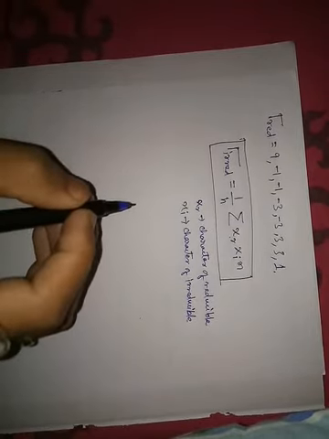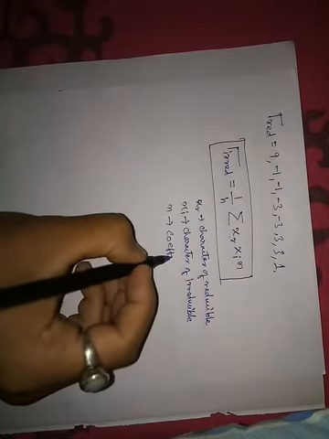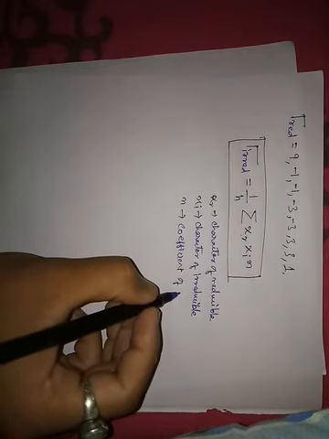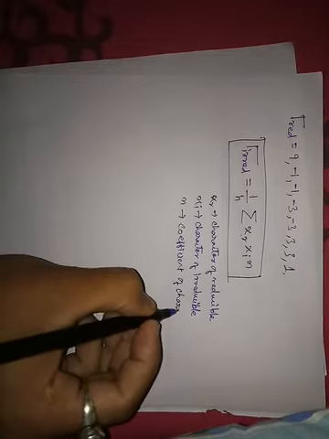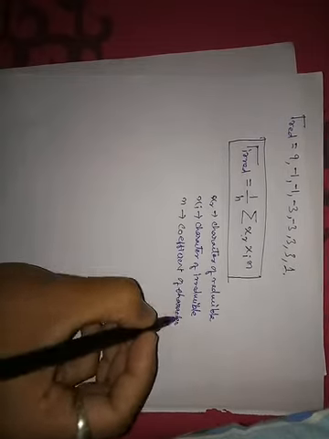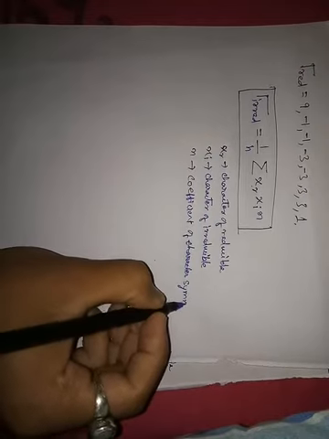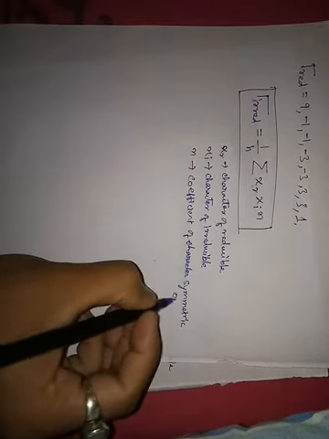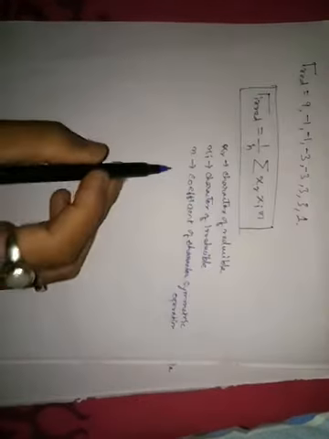And what does this n mean? It is the coefficient of the symmetry operation.